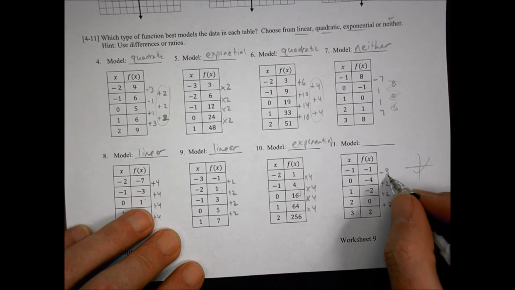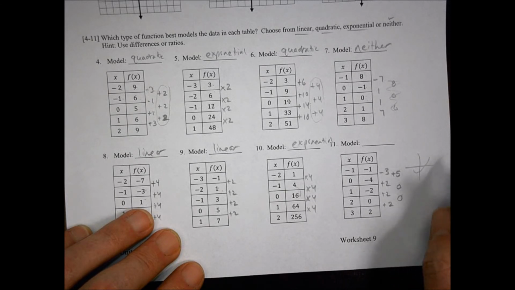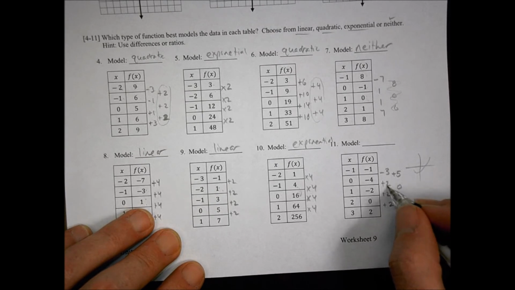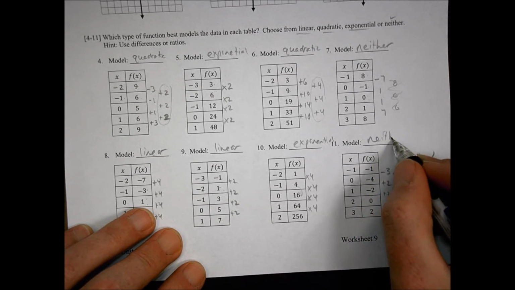So -3 to +2 is +5. 2 to 2 is 0. And then 2 to 2 is 0. So it's not really working out that way. This is much more linear from here to here, and this has a curve down and then linear. It just doesn't work out. So we're going to say neither.